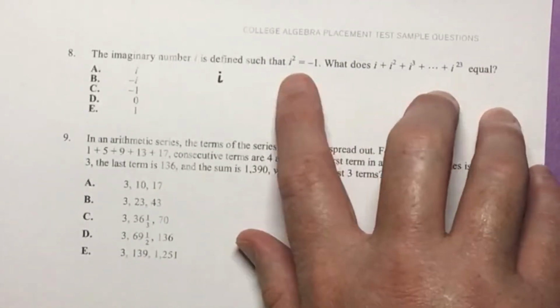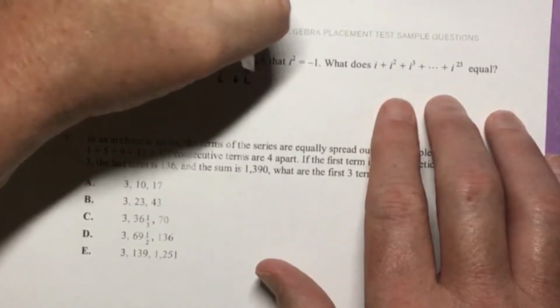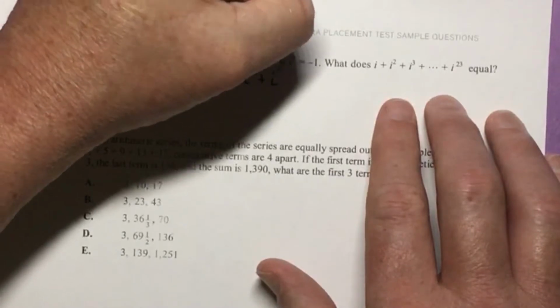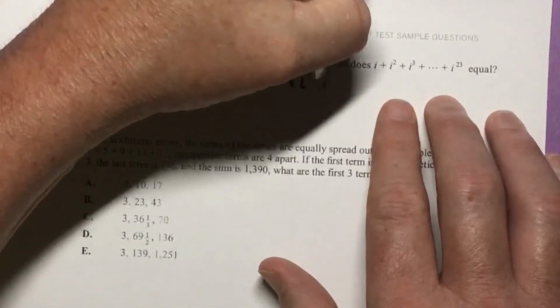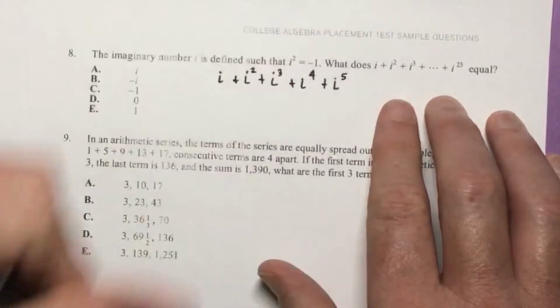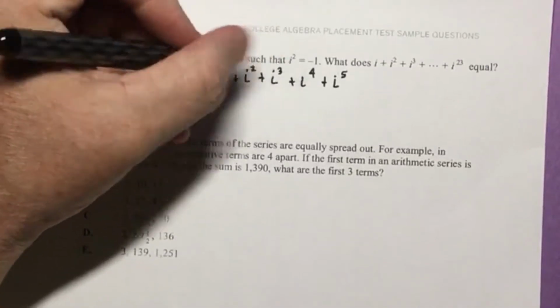And we're going to square that, so this will be i squared. Then we're going to add i cubed to that. And then we're going to add i to the 4th, and I'll go one more here, i to the 5th. Okay, so i is already defined. That's just i.